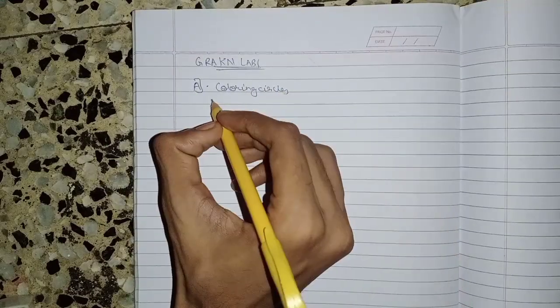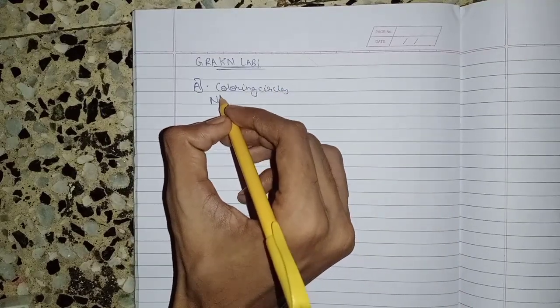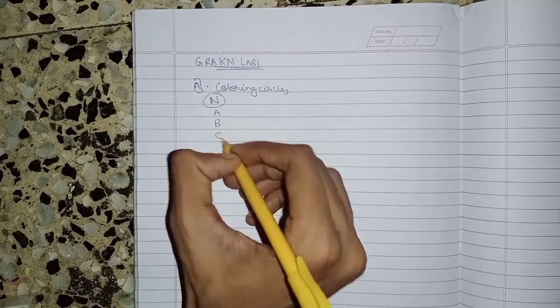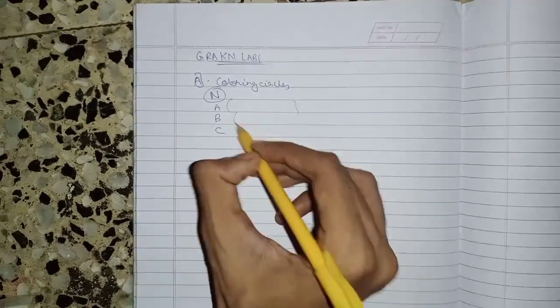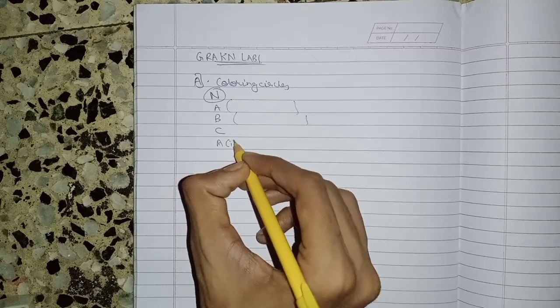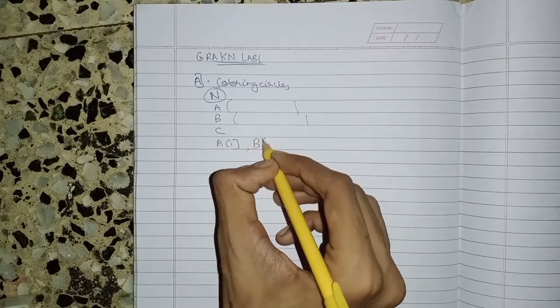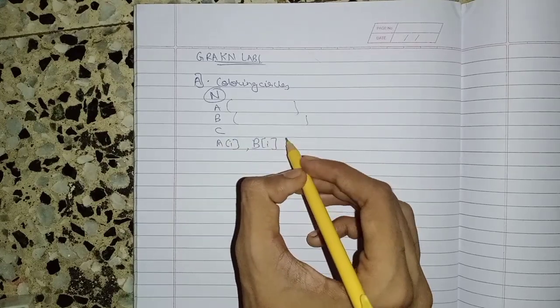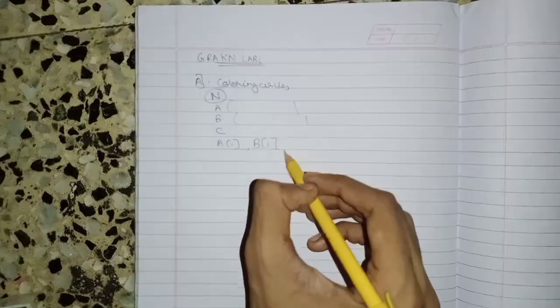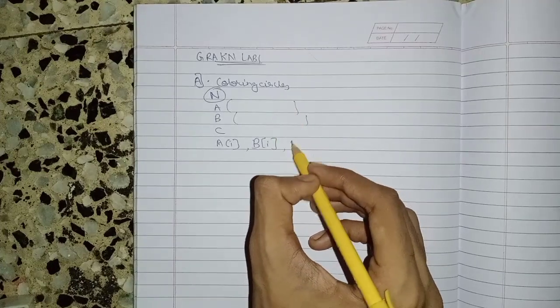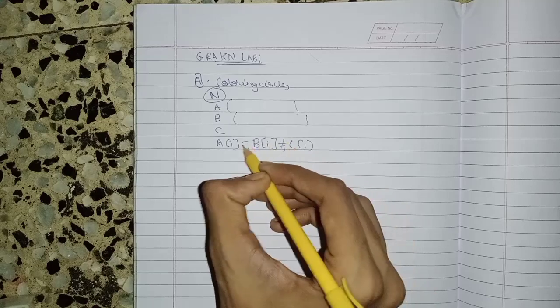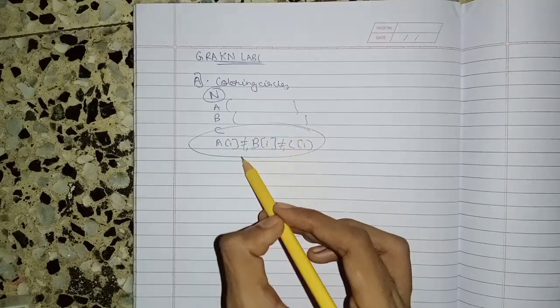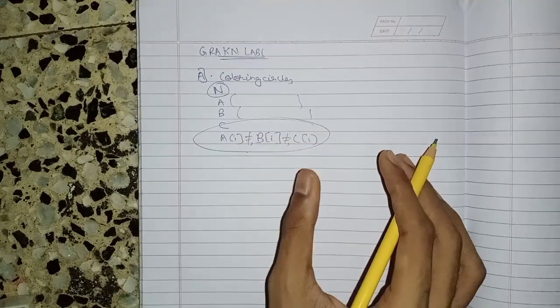In this question, we are given a number n and three arrays a, b and c of size n, such that the ith element of each of the following arrays are distinct. You understood that the ith elements of each array are distinct.